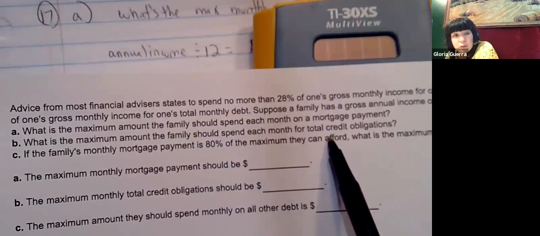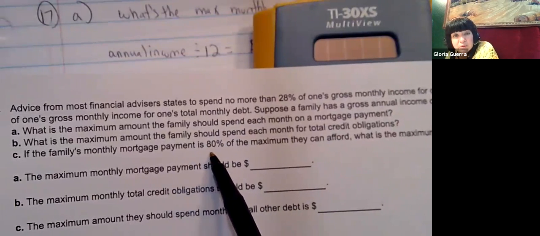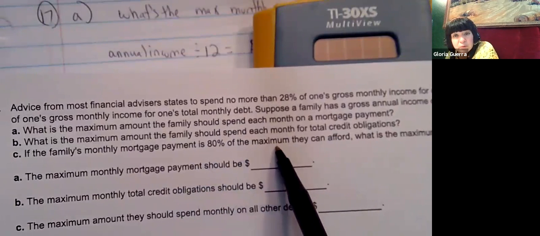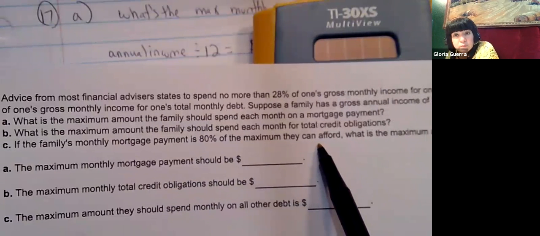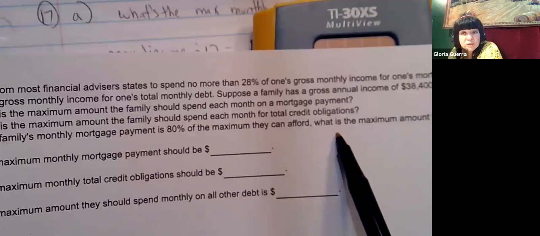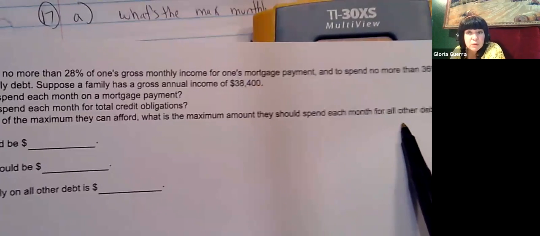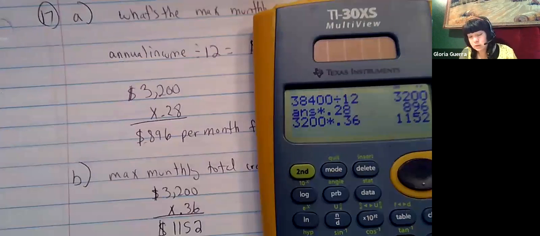Okay, and then if the family's monthly mortgage payment is 80% of the maximum they can afford, what's the maximum amount they could spend each month for all other debts, okay?